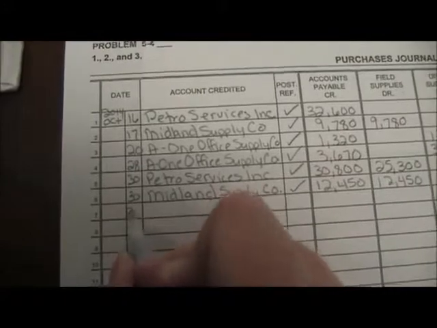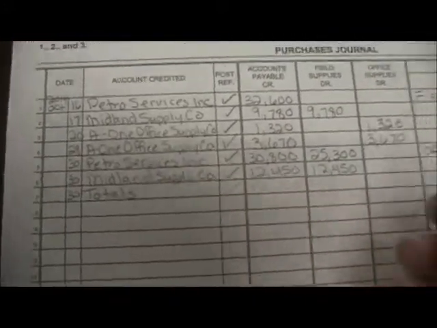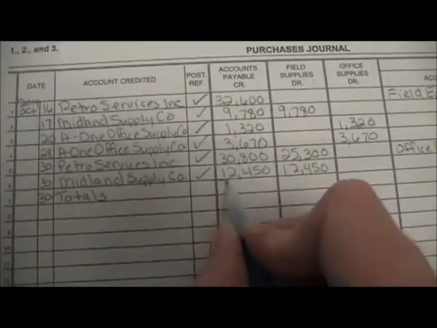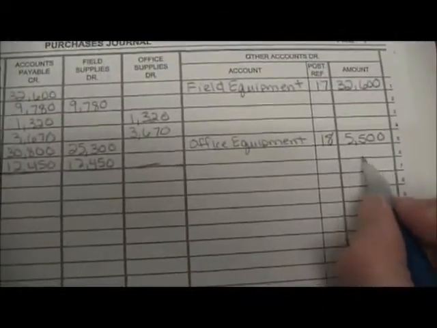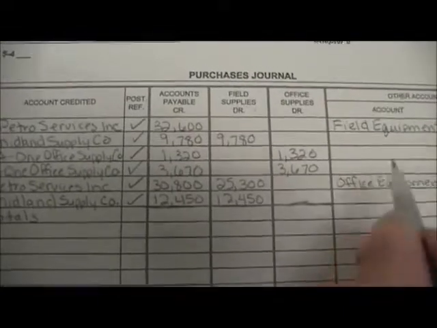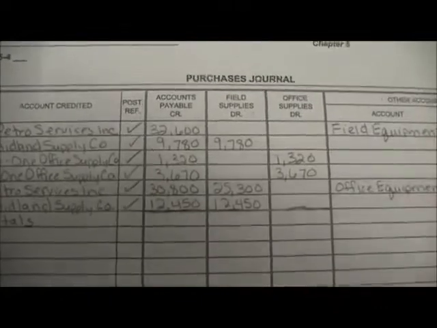So we're going to start with our purchases journal again. You can set your general ledger to the side for right now. In our purchases journal, we're going to put in the date, which is the 30th, and the word totals. And we're going to put a single line across here. And we're going to add up each of these columns.